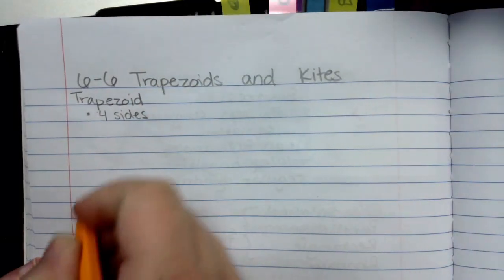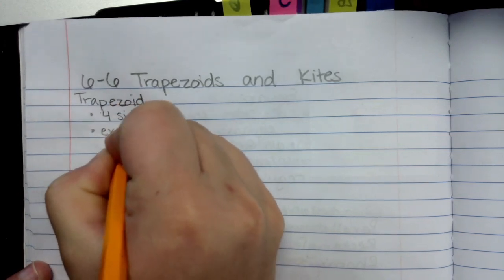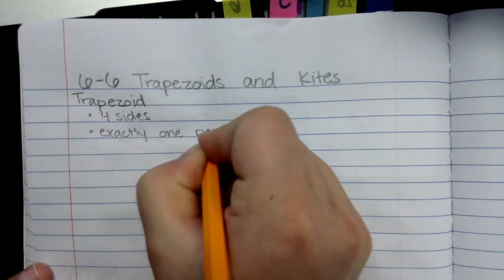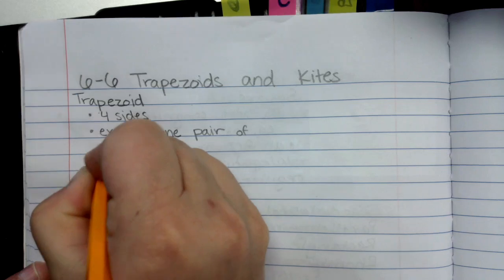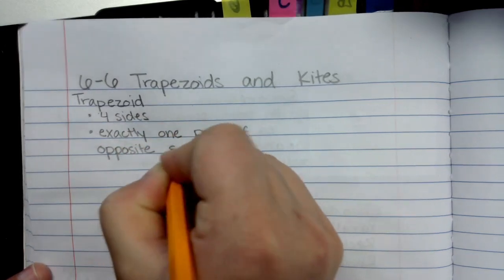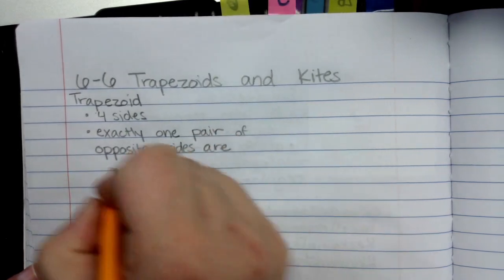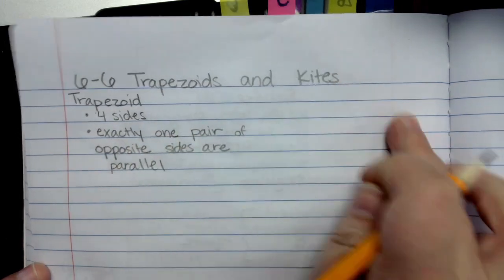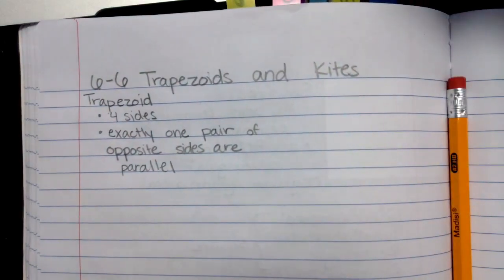And it's with exactly one pair of opposite sides are parallel. I'm writing it kind of weird because we're going to glue in over on this side. So if you wrote it all the way across the page, you might need to rewrite it, or you'll have to glue in a little bit below, and that's okay.